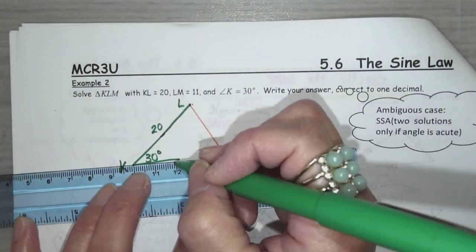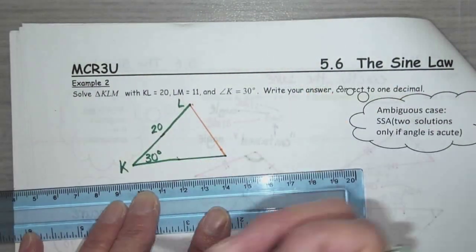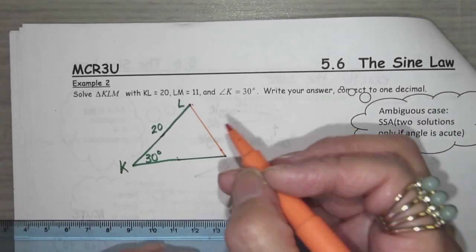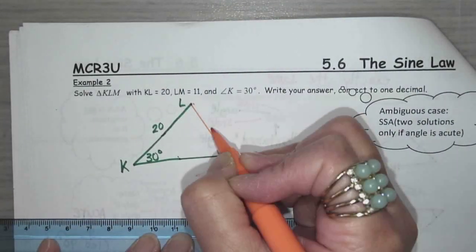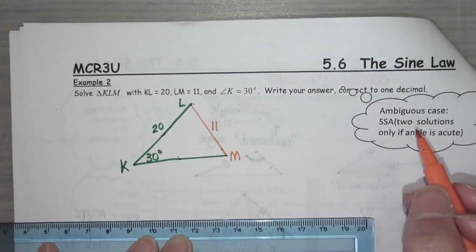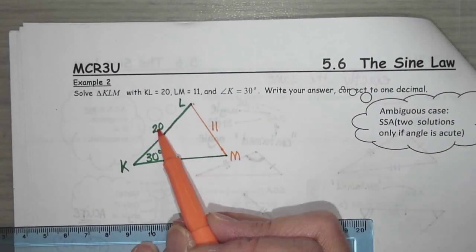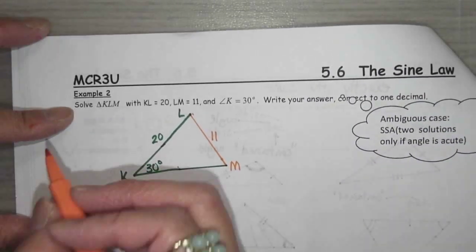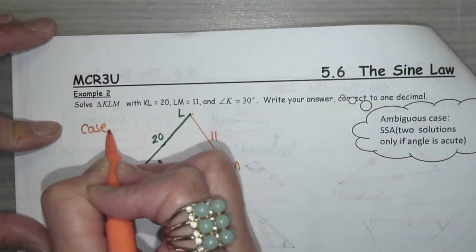Connect this guy. Again, you don't have to use a ruler, though I find it easier with a ruler sometimes. So that's my natural instinct, that this one here would be LM, would be 11. This is the ambiguous case because it's side-side uncontained angle. So that is my case 1.